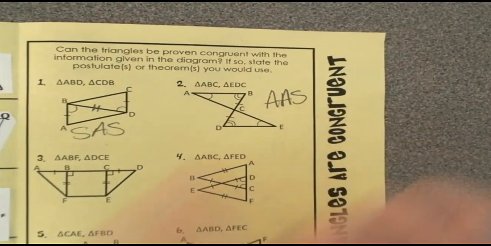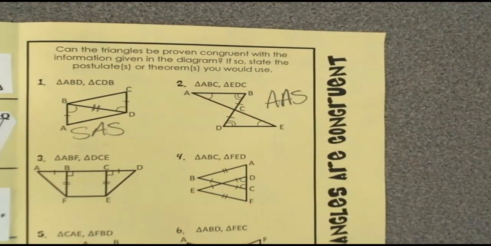All right? I'm not going to give you one that has 2 correct answers and expect you to only put a certain one. Don't worry about that, okay?